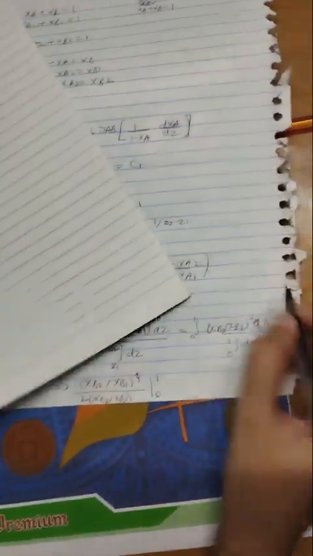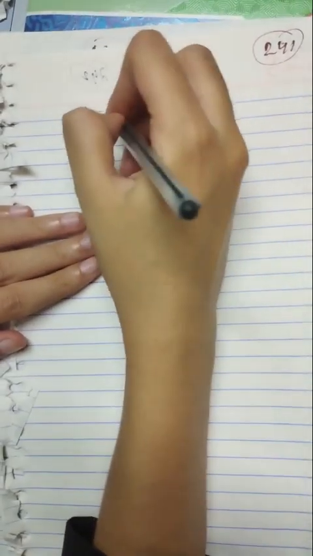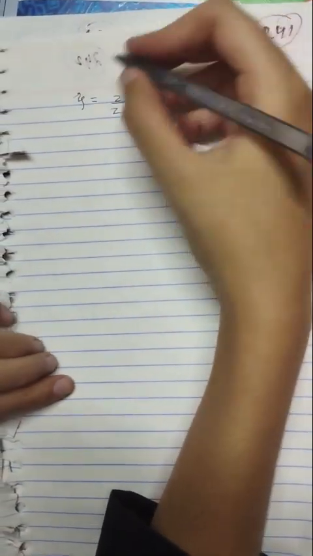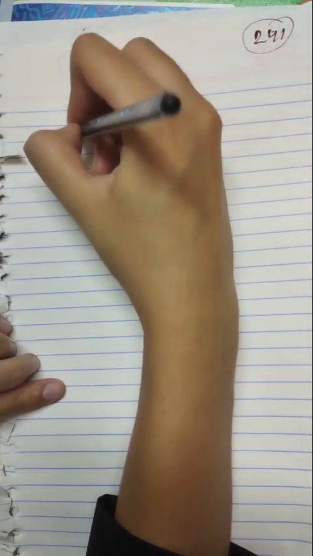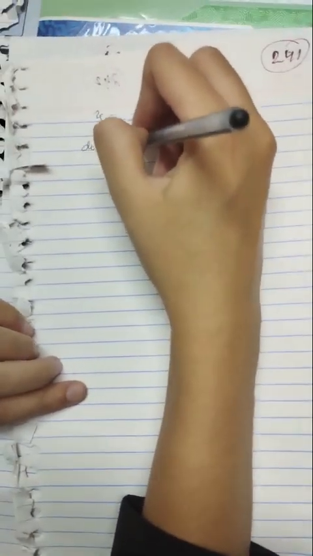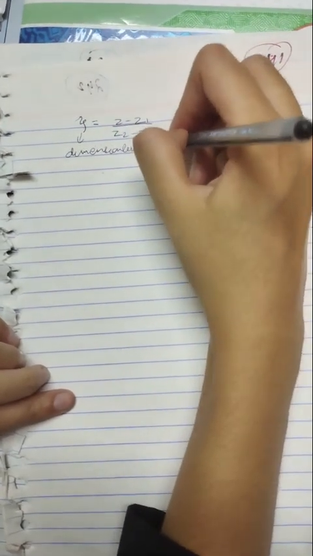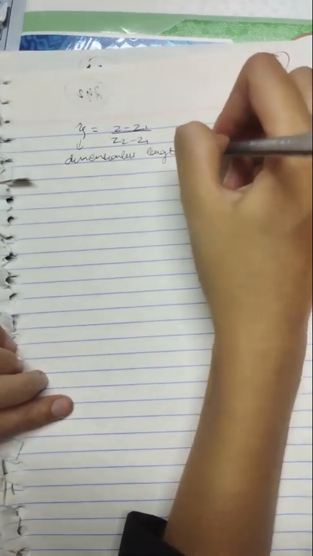So you must be wondering what is eta that we have taken here suddenly. Eta is nothing, it's basically z upon z1, z2 minus z1, basically the equation of slope. It is a dimensionless length variable. We use dimensionless numbers in our equation so that our calculations can be simplified.